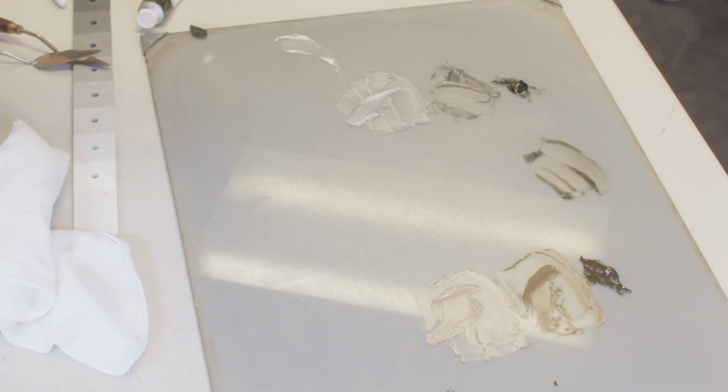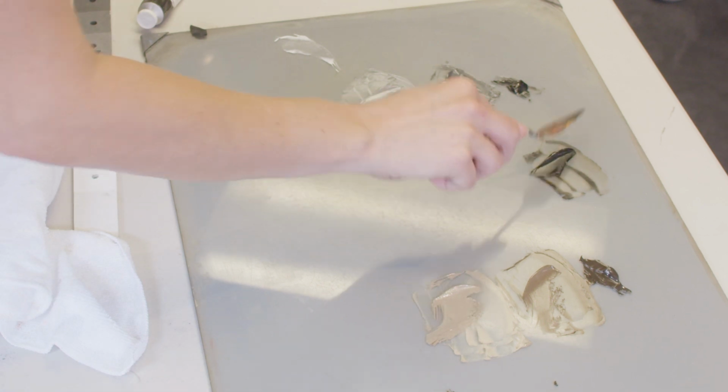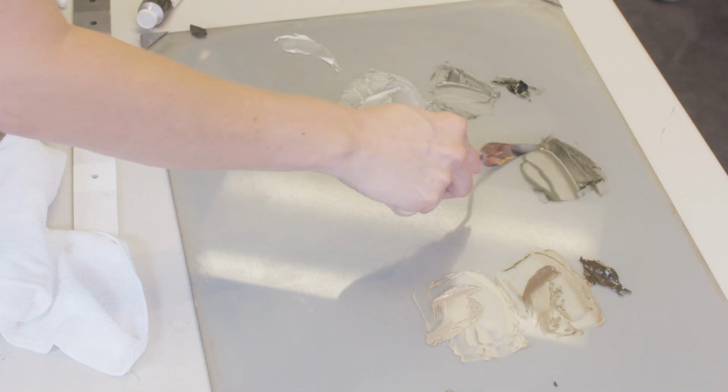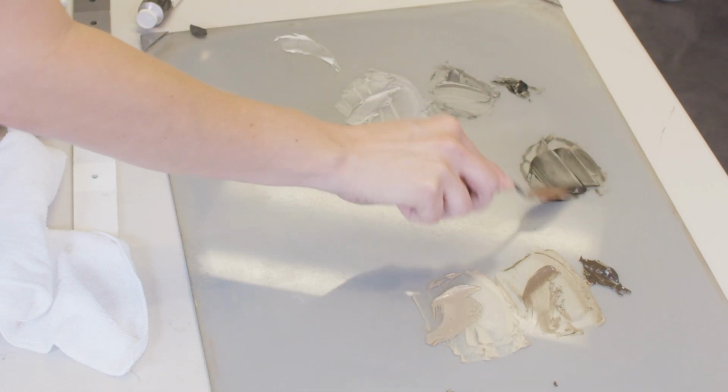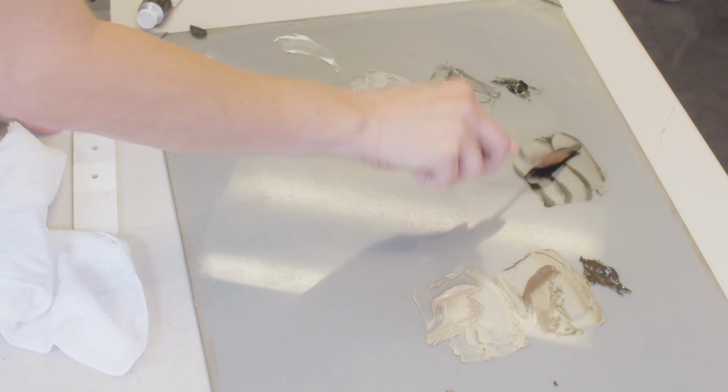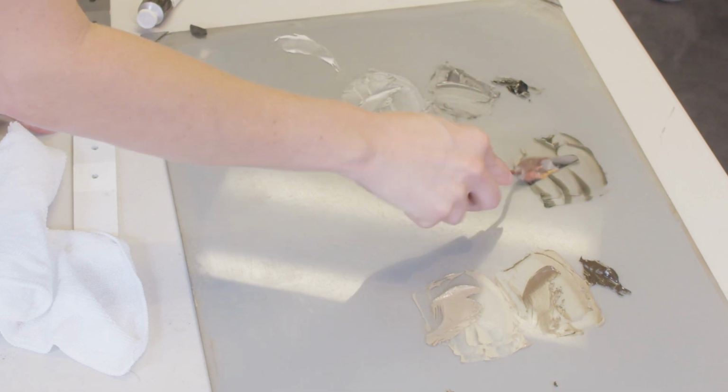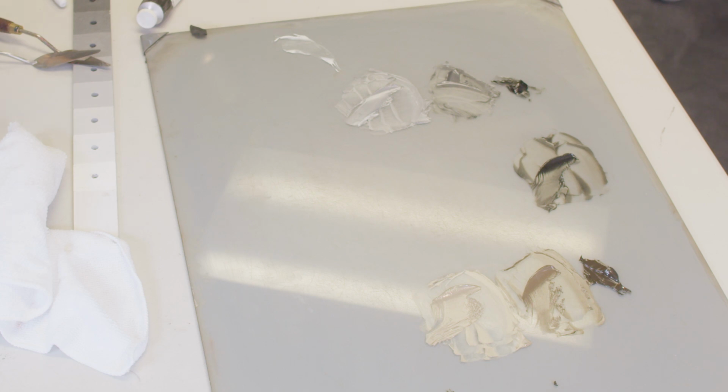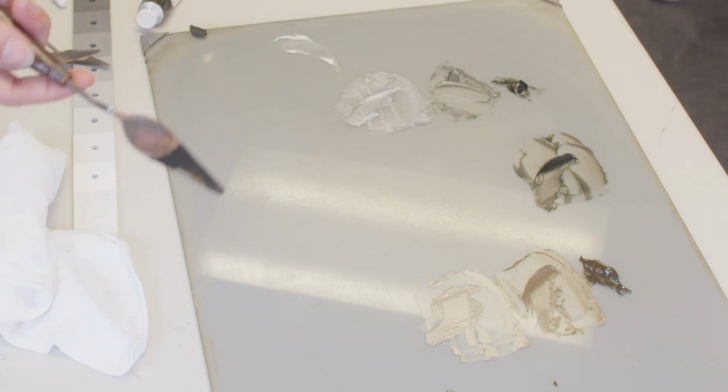Make sure you don't have white on your palette knife. By looking at it out of the tube, all the tube paints mixed together, it's really hard to tell if you're in between. You're just blind, right?